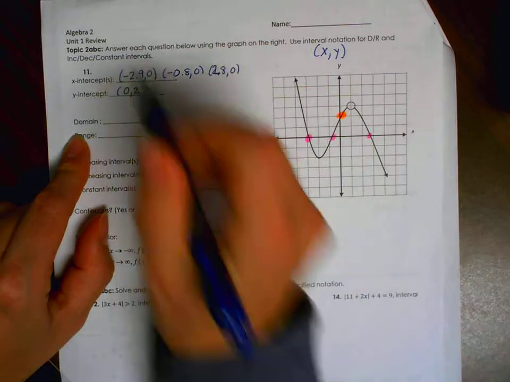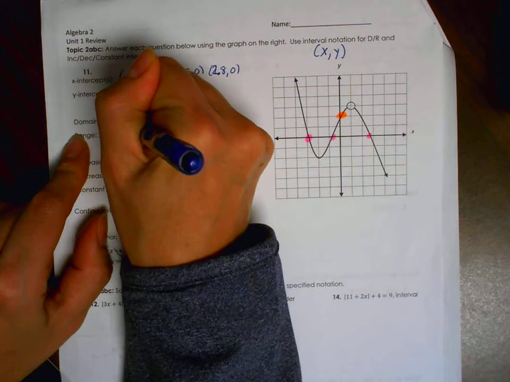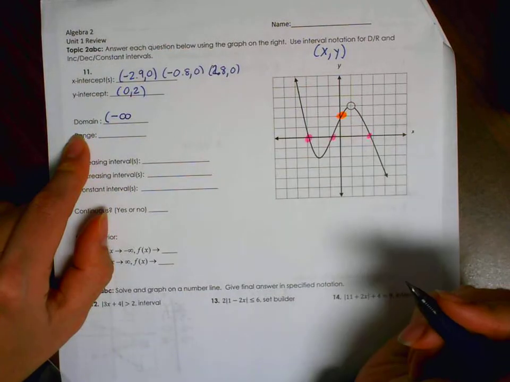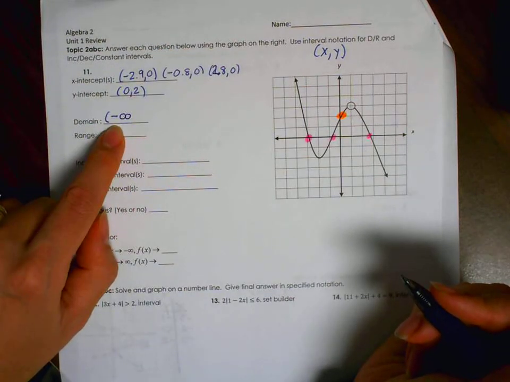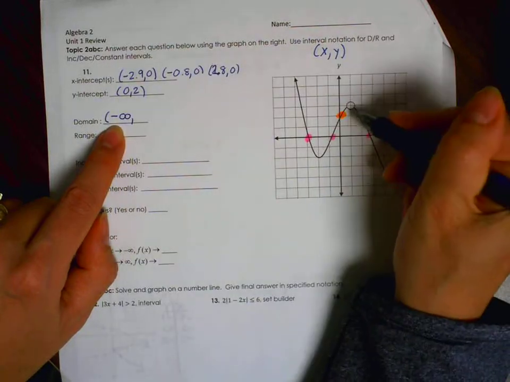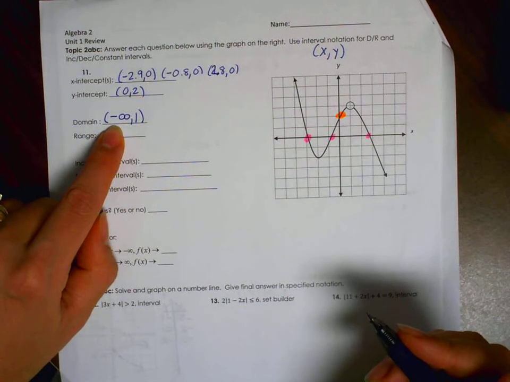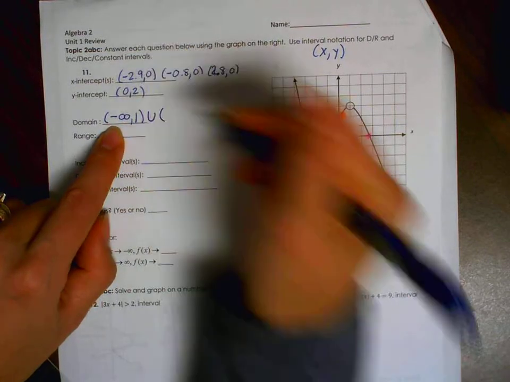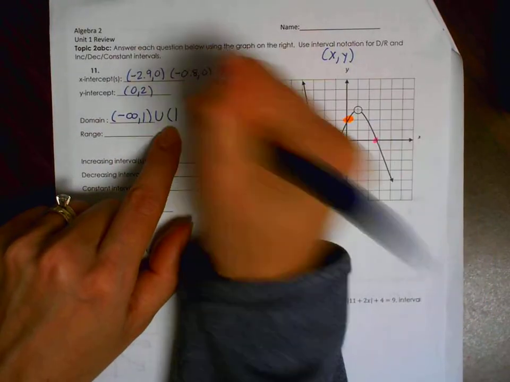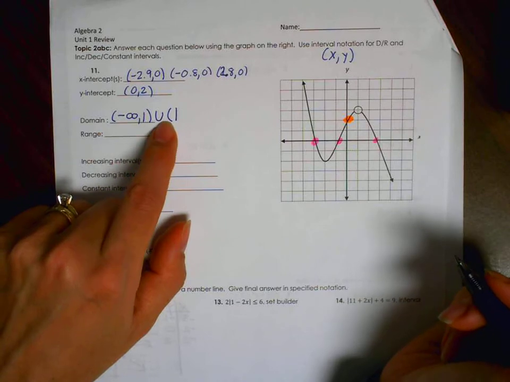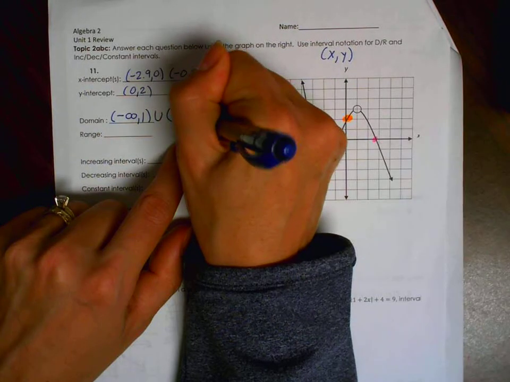So it goes forever towards negative infinity. But then, when I get here to 1, it can't be 1. And then here, again, it starts at 1, but it can't be 1, so I'm using the parentheses, not the bracket, and it keeps going to positive infinity.